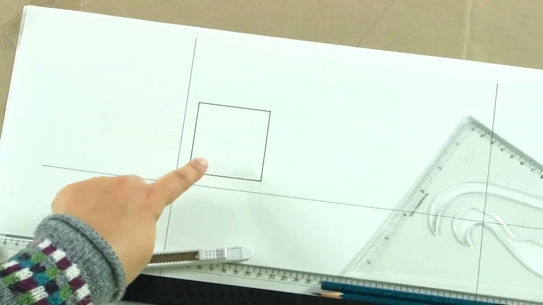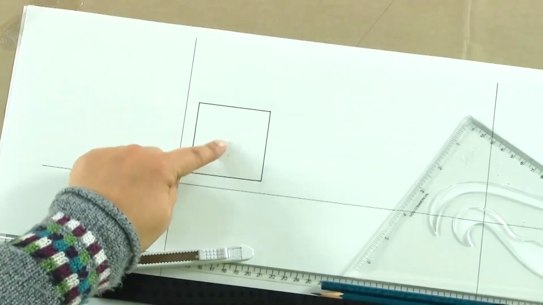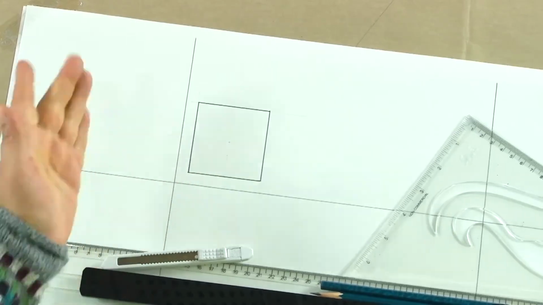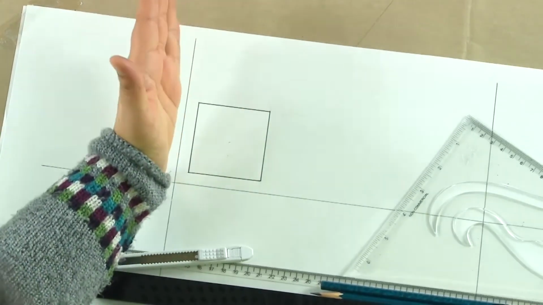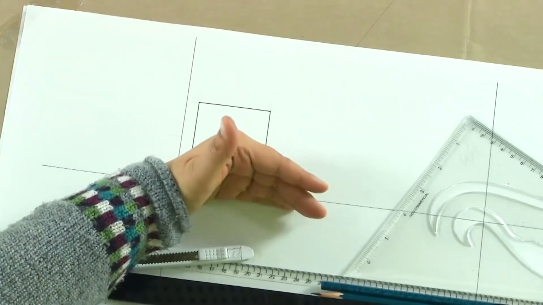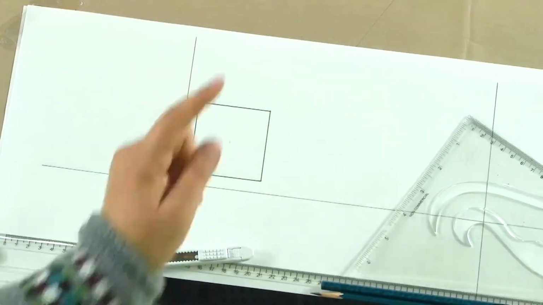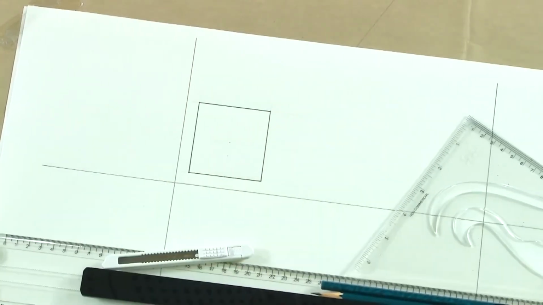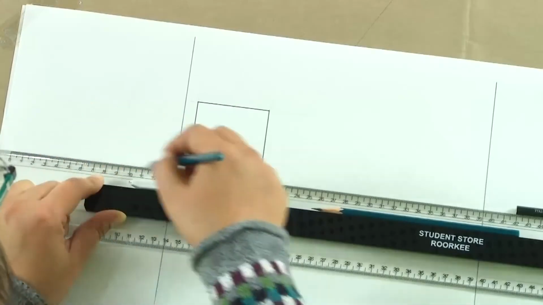It is 6 centimeter side. Its center is at 4 centimeter from both the reference planes. This is the representation of the vertical plane, and this is the representation of the horizontal plane for this side plane. So, this is what we have already made, and now we will draw the projections onto the VP and HP.